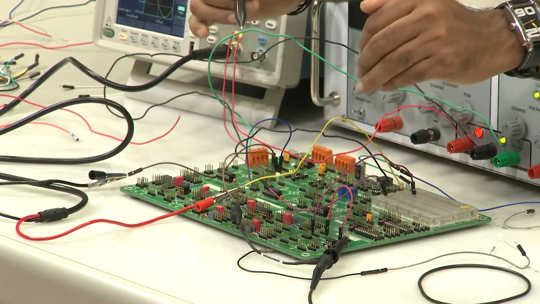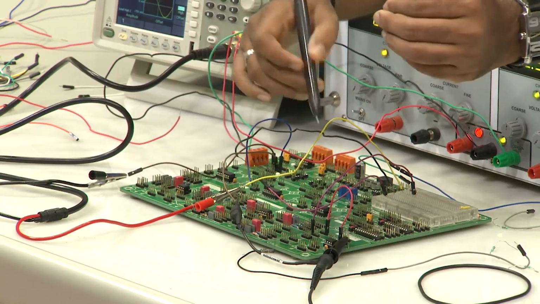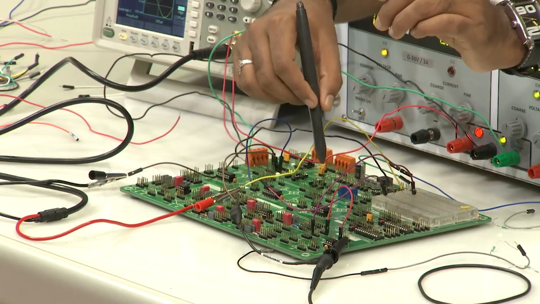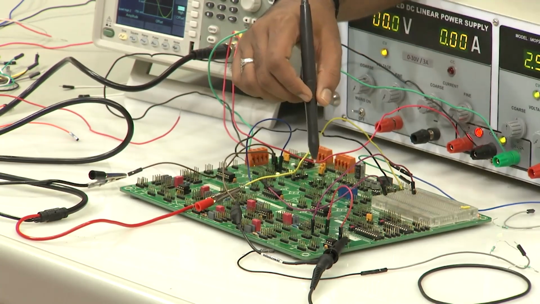That is not related to what we are doing today, we just ventured into that. Today we are seeing the range of the amplifier, and we have already seen the range when the gain is 2.2.